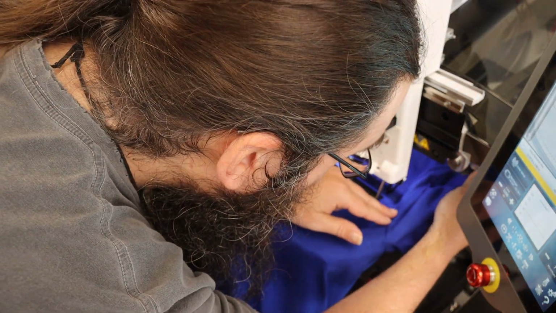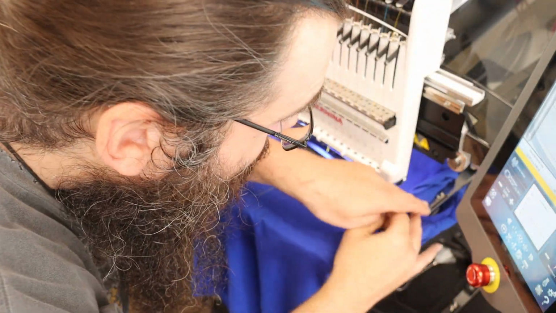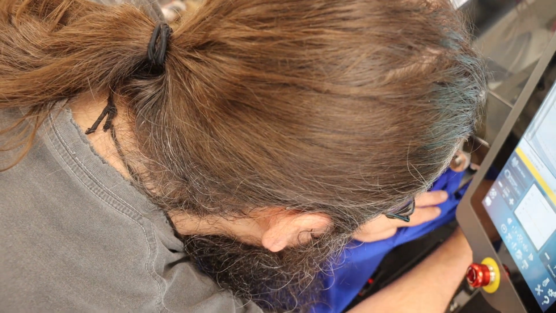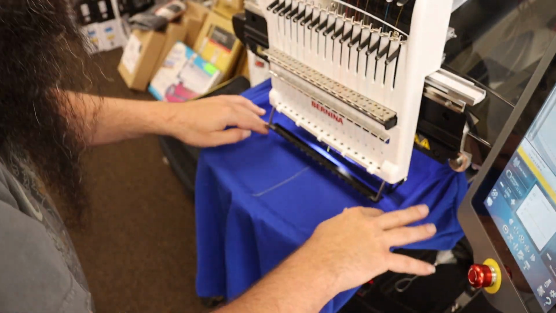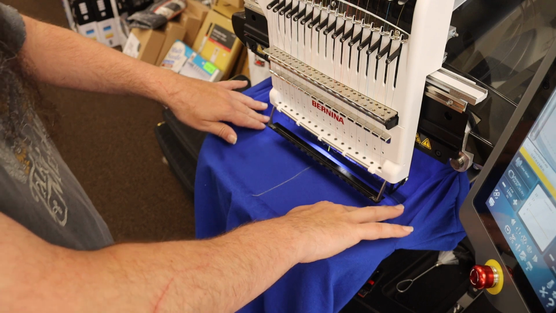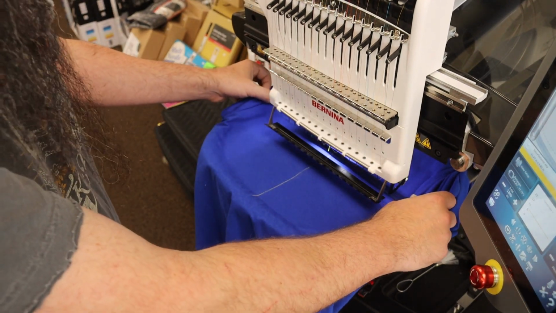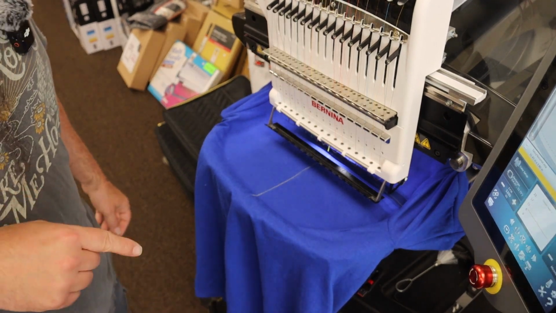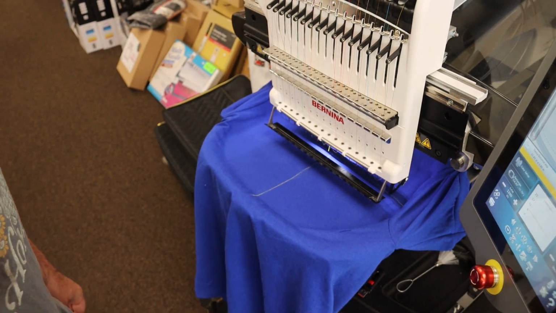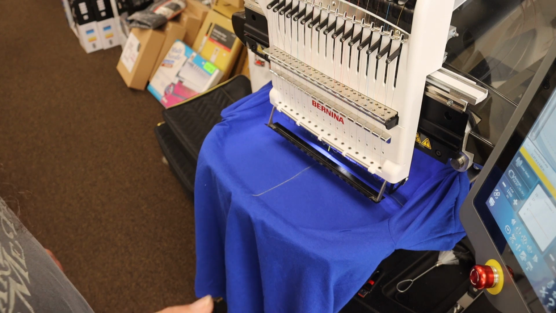You might want to use some kind of clip or magnet if your design goes all the way to the edge of your shirt. You might want to have some clips holding these back. On my first attempt at this, I ran over one of those sleeves, and now there's a hole in the shirt. So you don't want that.